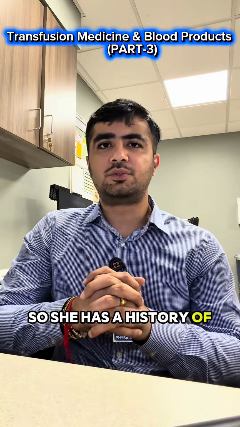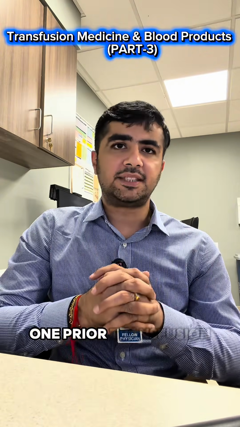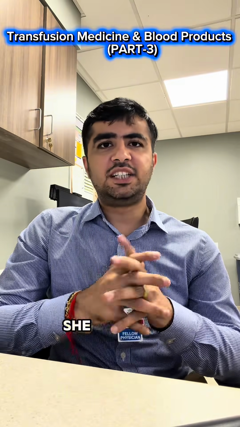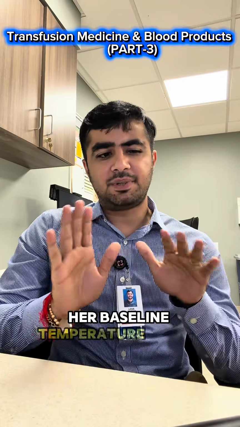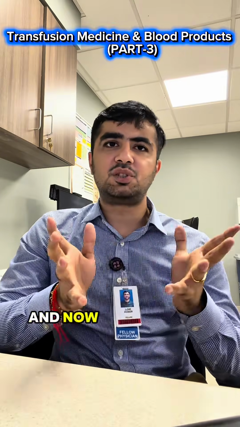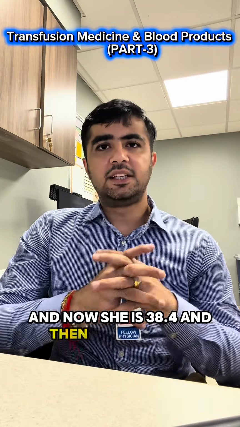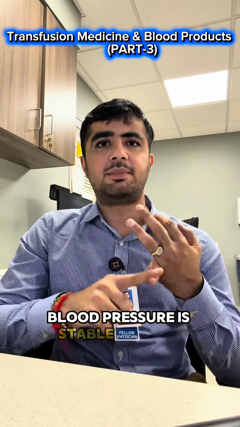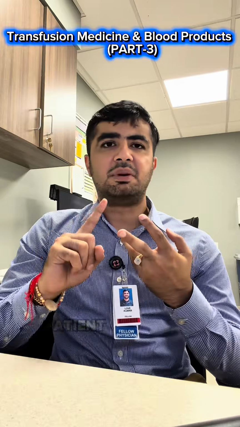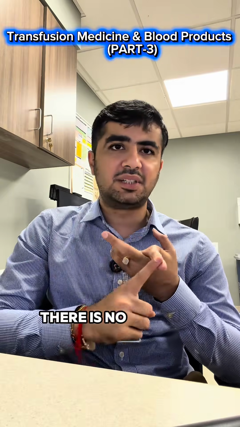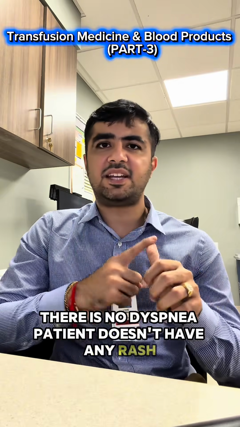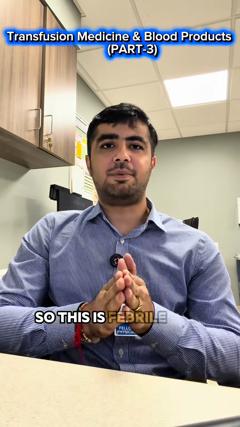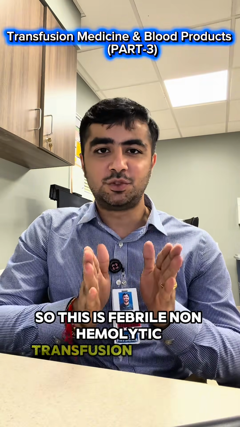So she has a history of 2 prior pregnancies, 1 prior transfusion, and about 45 minutes into her first unit, she developed a temperature. Her baseline temperature was 37 degrees centigrade and now she is 38.4. She also has chills, rigors, and then you check the blood pressure. Blood pressure is stable, oxygen saturation is normal, patient denies any back pain, there is no dyspnea, patient doesn't have any rash, all things are normal. So what is your diagnosis? So this is febrile non-hemolytic transfusion reaction.